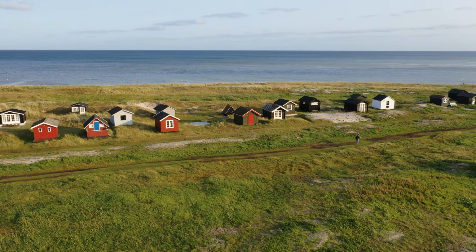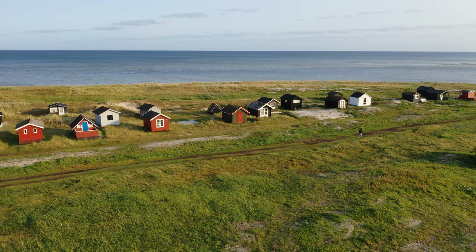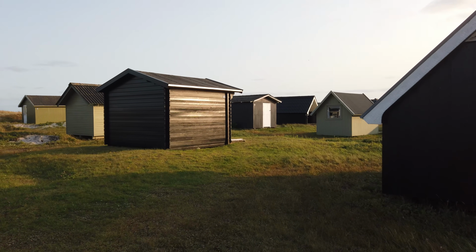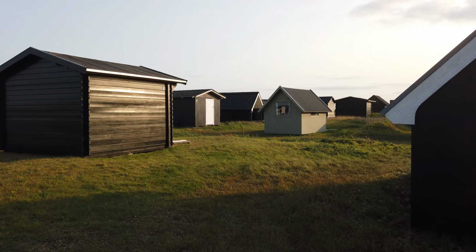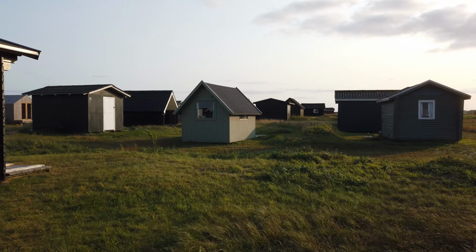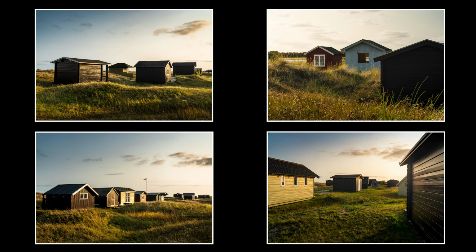I walked along the line of the small houses and tried to find more that would work with a straight-on perspective, but either I couldn't isolate the houses, or the house in itself or the surroundings weren't aesthetic. I tried with a couple of compositions where I walked in among the houses and came away with a couple of photos I like. I really think the evening atmosphere comes through in these photos.